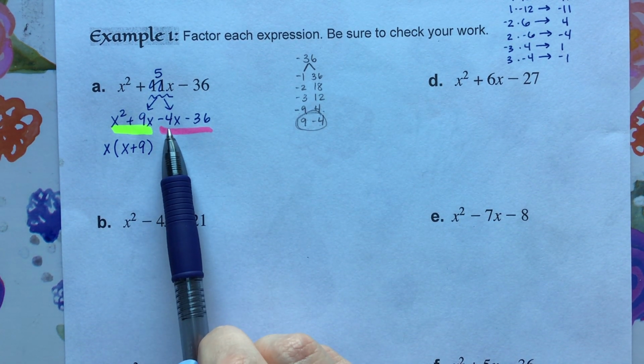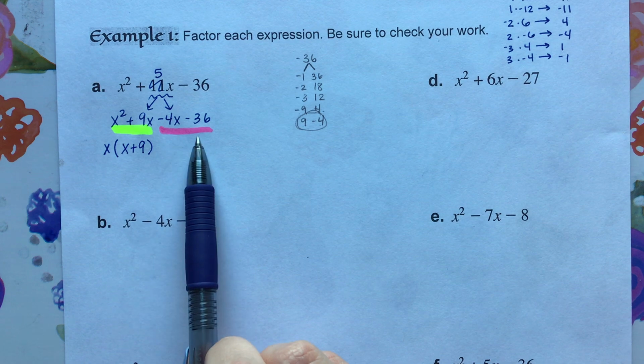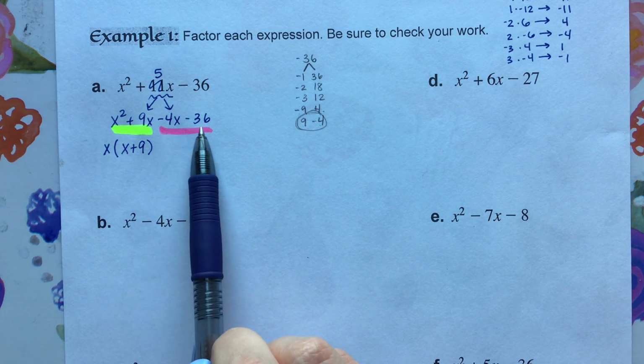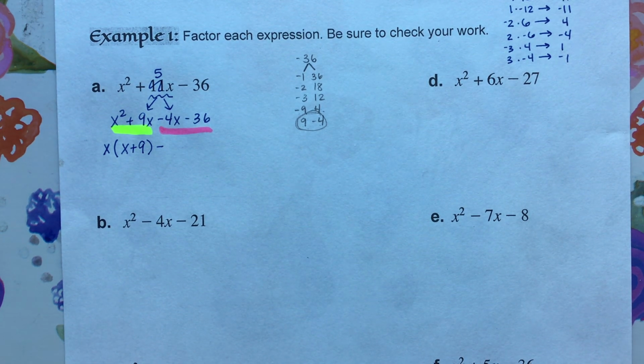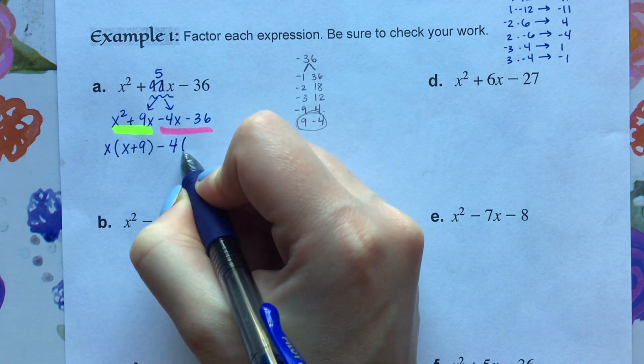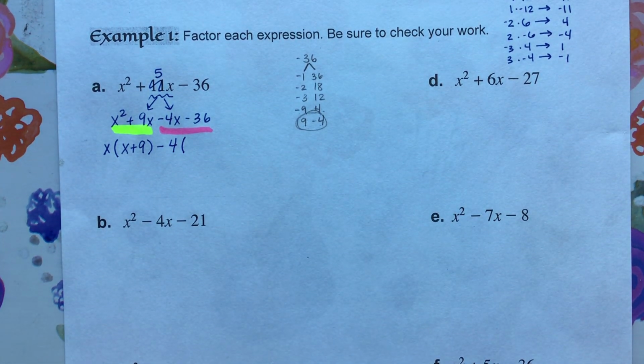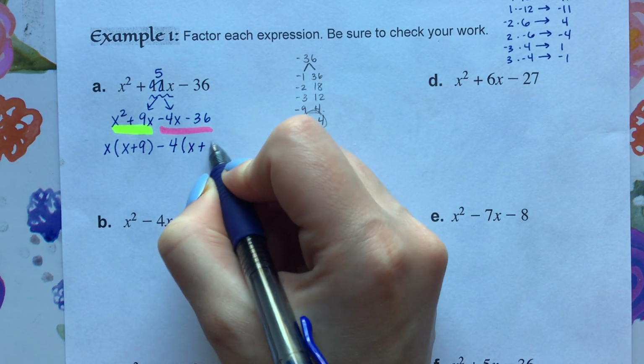After that, I'm looking for what I can factor out of the second half. Notice how both of these are negative, so I know I need to factor out a negative number. What's the biggest number I can divide out of negative 4x and negative 36? I can divide negative 4 out. So what do I have left over? I have x plus 9.